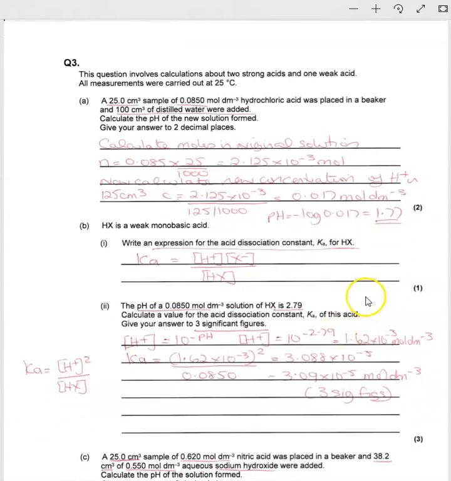Okay, question 3. So you're told that the calculation involves 2 strong acids and 1 weak acid. You're given information about temperature and you're given information about concentration and volume. So to calculate the pH of a new solution formed when you take 25 cubic centimetres of a certain concentration of HCl and you add 100 cubic centimetres of distilled water.